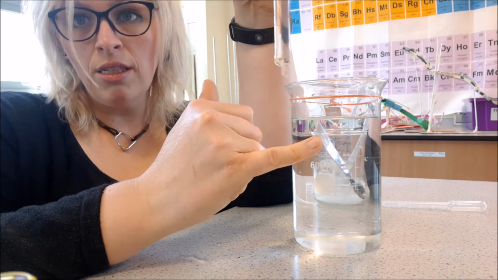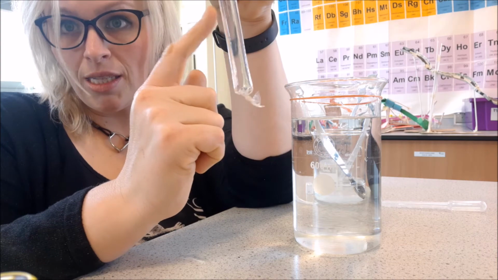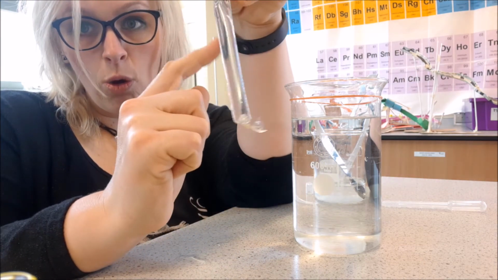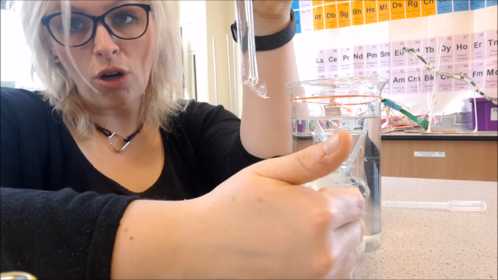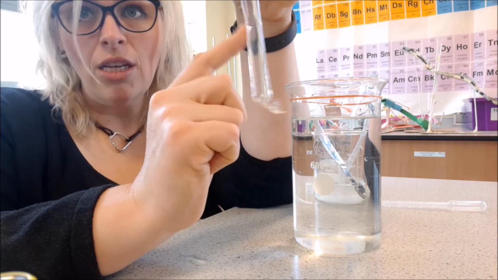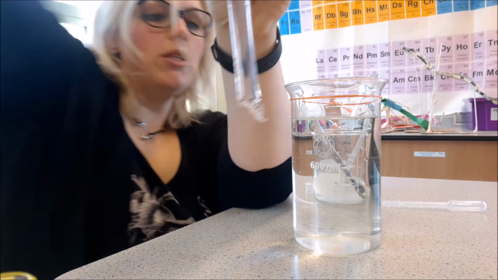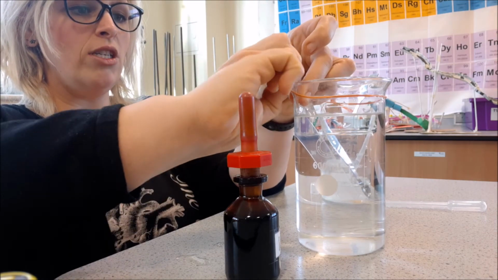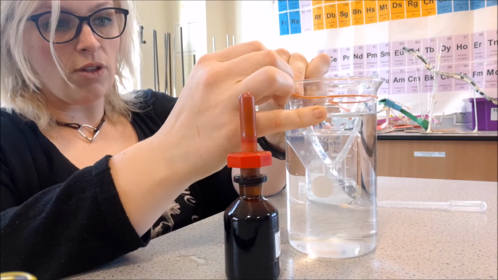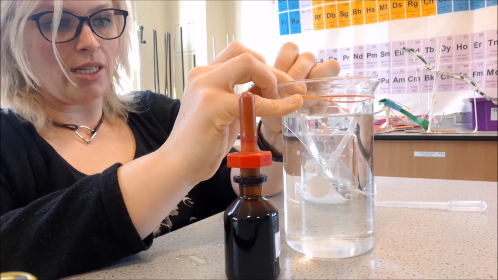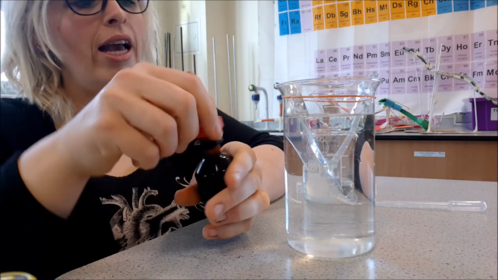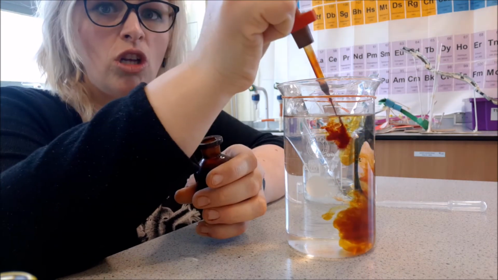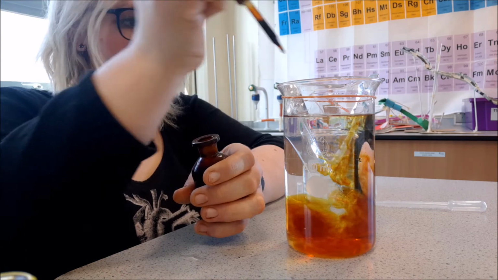Now the water can move into this because it's small enough to diffuse across. There is a high concentration of water outside, a low concentration of water inside, so the diffusion gradient is going to go from the water into the Visking tubing. Now there is no starch in this water. All of the starch is in the Visking tubing, unless I spilled some. But I can indicate the movement of iodine from high concentration outside to low concentration inside.